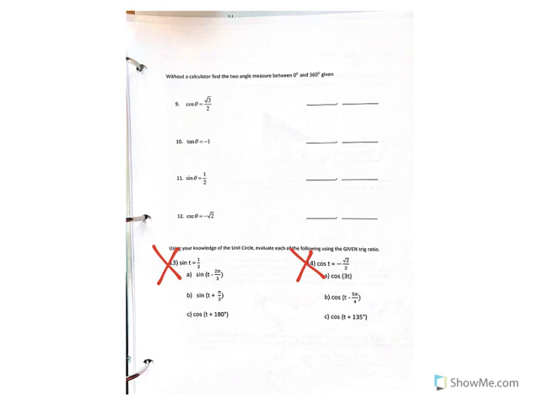Okay, let's go here and look at number 10. So we're trying to find two angle measures between 0 and 360 degrees. So this is from our lesson a couple weeks ago. When tangent is equal to -1. So again, think about the unit circle.